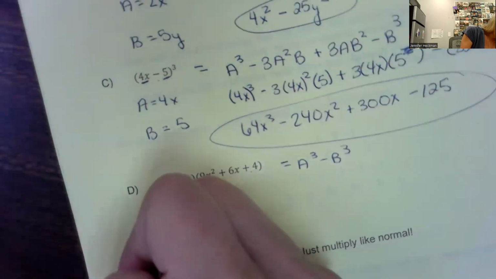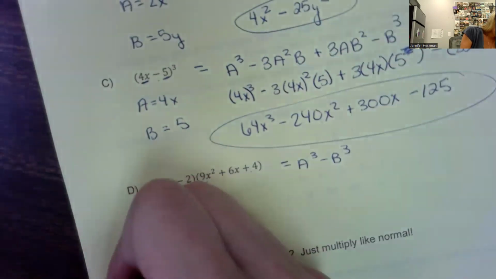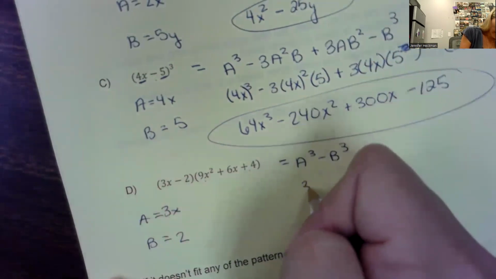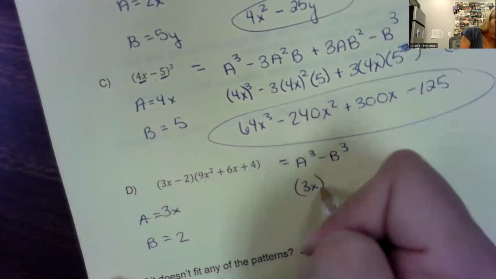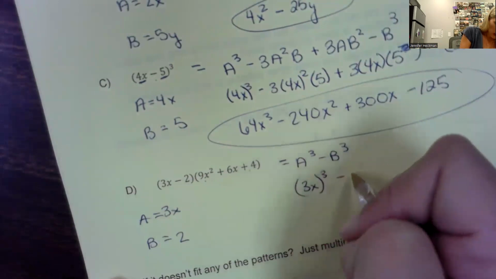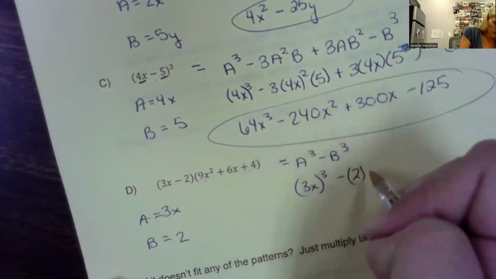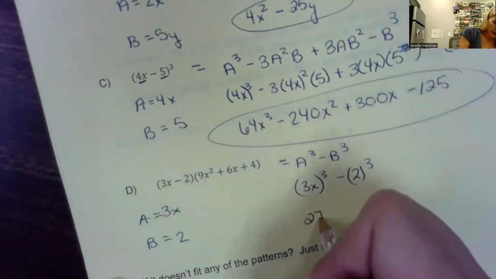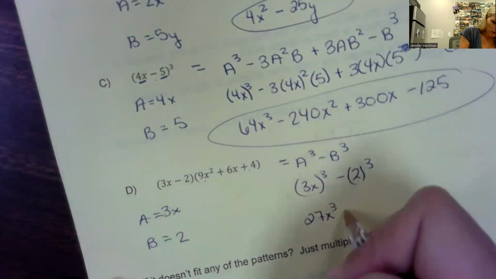So a in this case is 3x. B is 2. So I have 3x cubed here minus 2 cubed. So our final answer is 27x cubed minus 8.